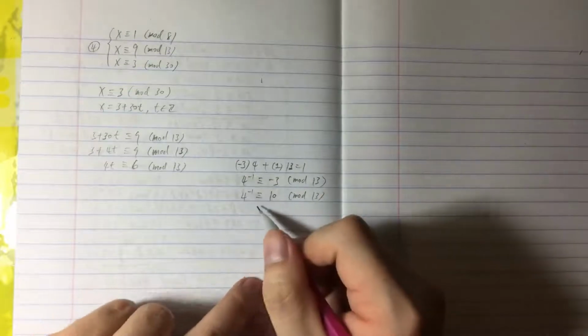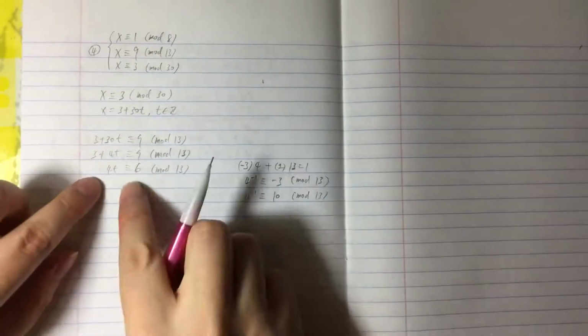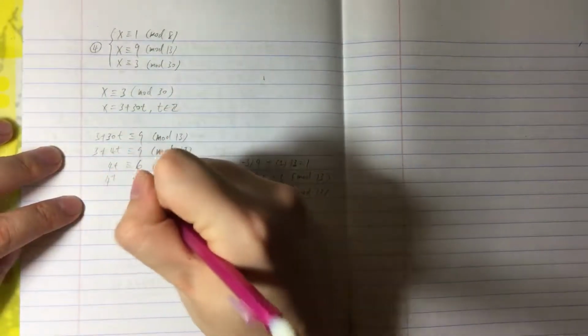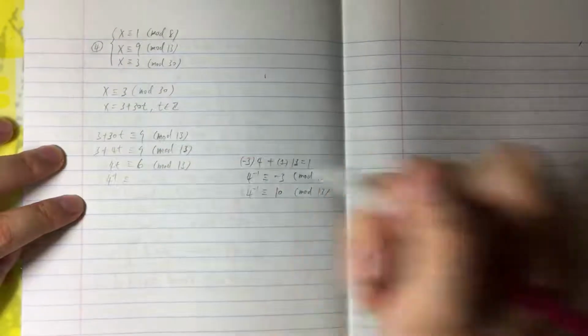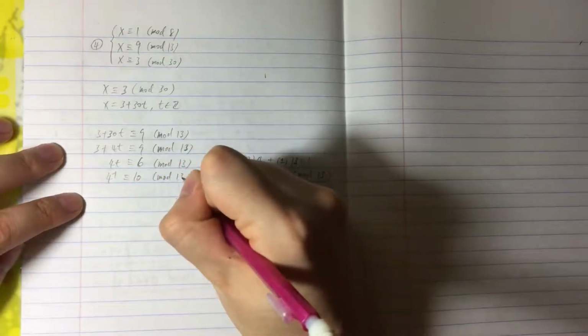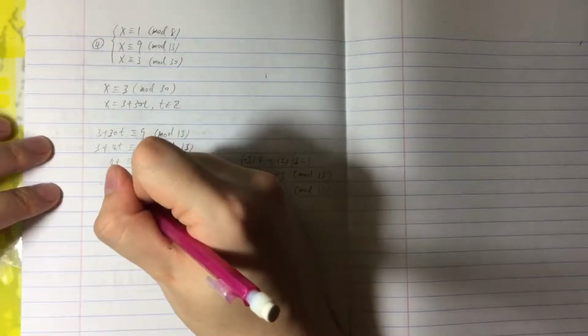So the inverse of 4 is 10. Next, I multiply both sides by the inverse of 4. When I multiply, 4 times the inverse of 4 cancels, and I get t by itself.